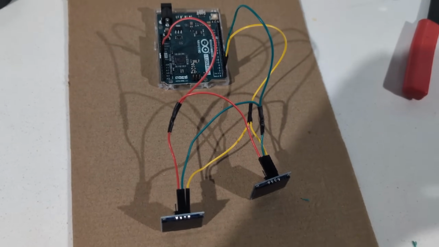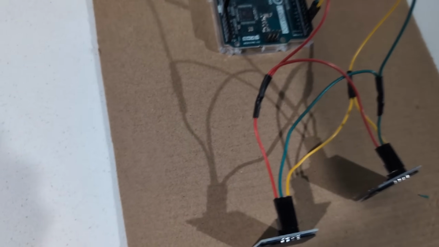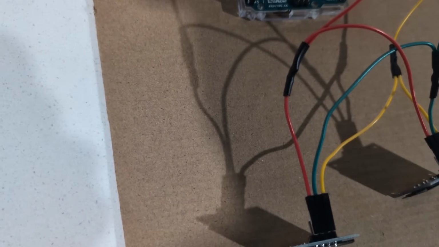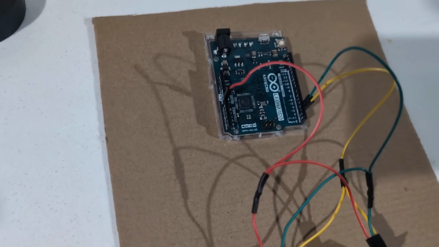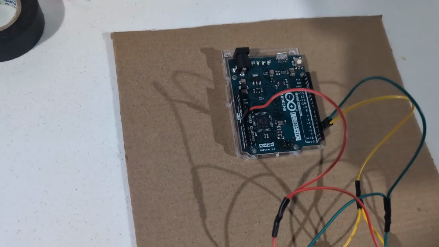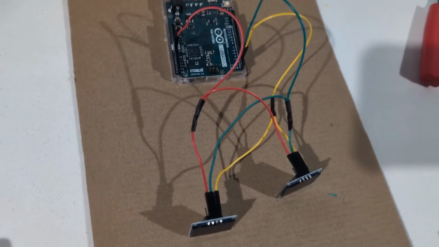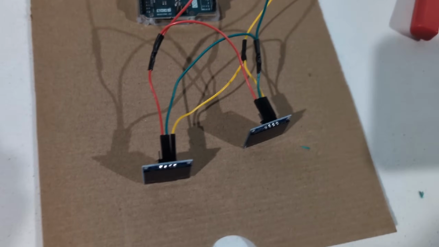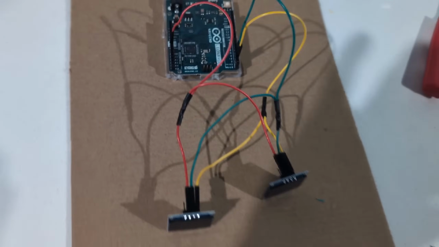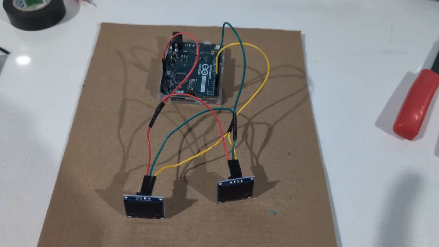All right, this is what it looks like now. We have the red from VDD to the VIN, and then we have the green to SCK and to pin 3. So that's what that looks like at the moment. Now it's time to do the ground.